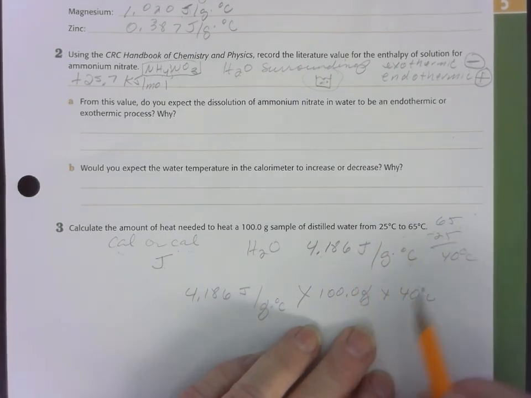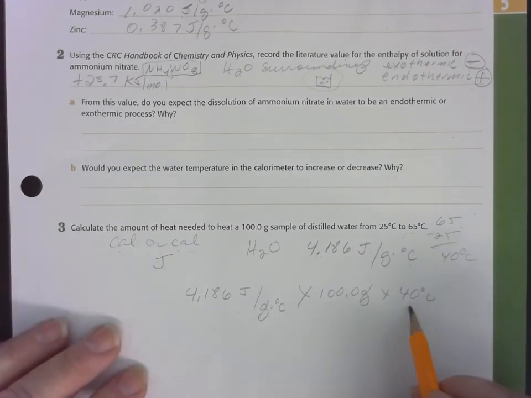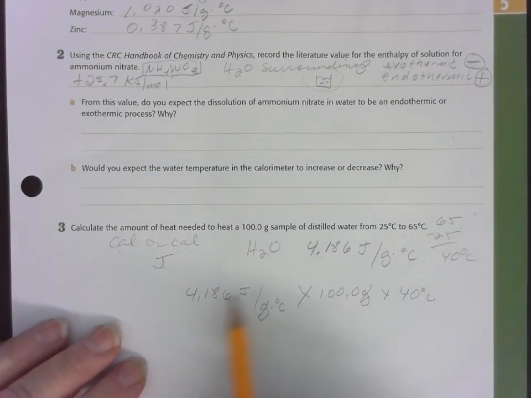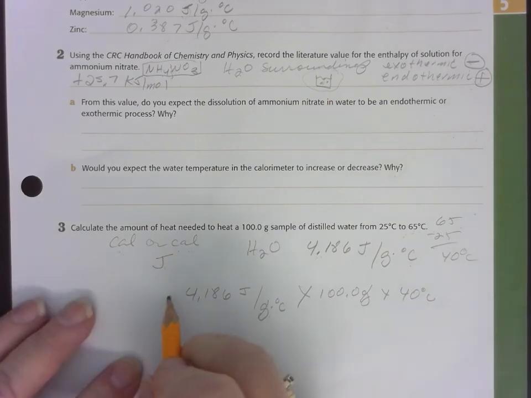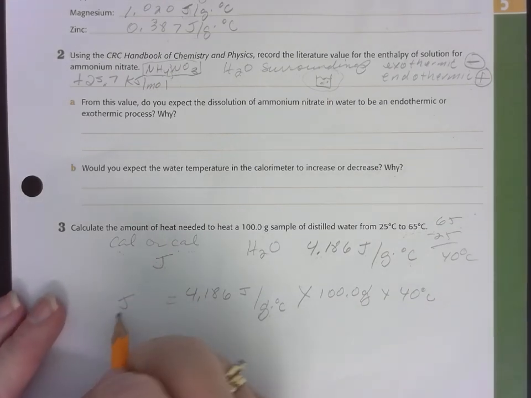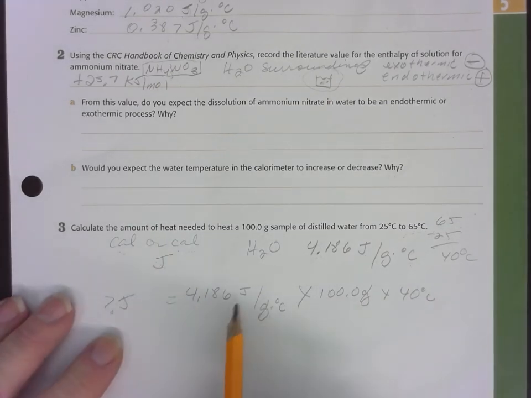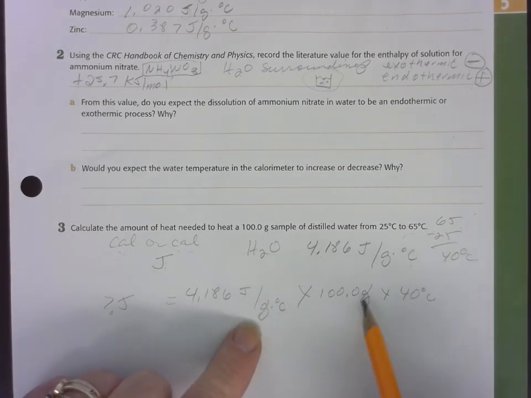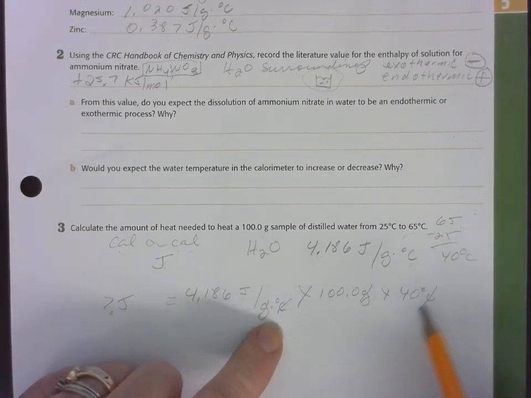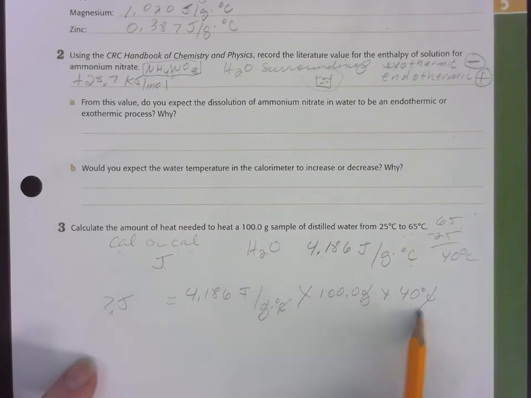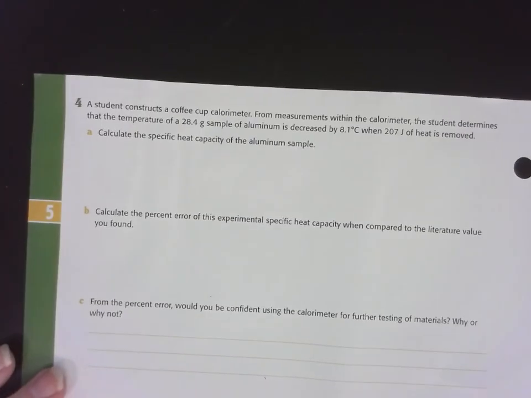And we're going to raise it up. So we just need to do the math then and calculate how many joules of heat. So you'll see if we cross out the grams and we cross out the degrees Celsius, we end up with joules. So that's how to solve this problem. Okay, going on to number 4.